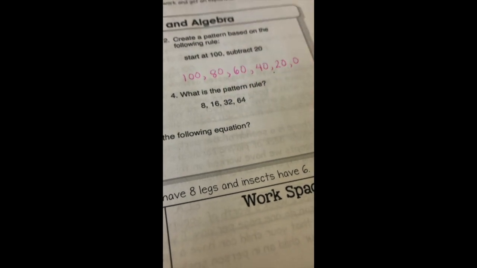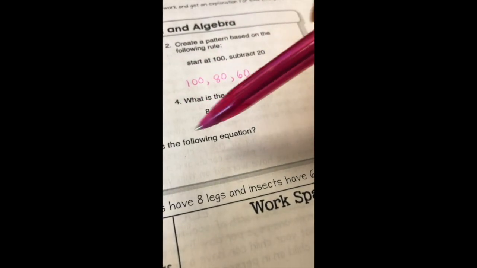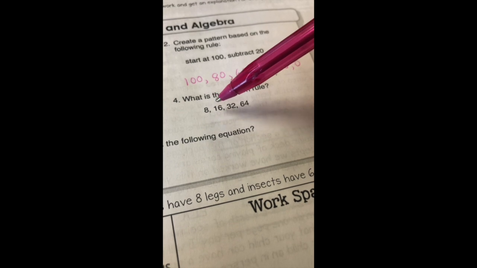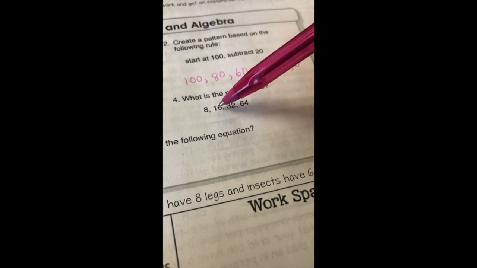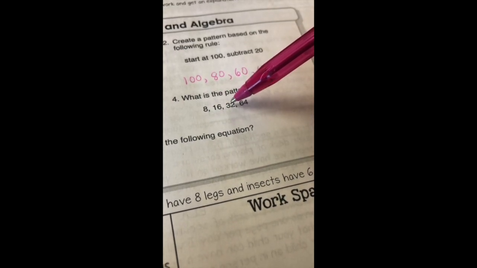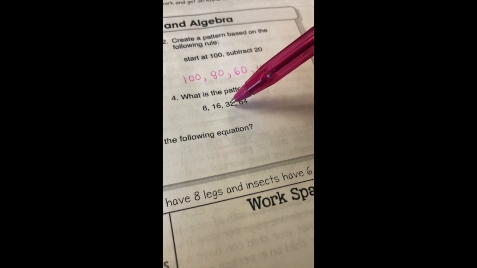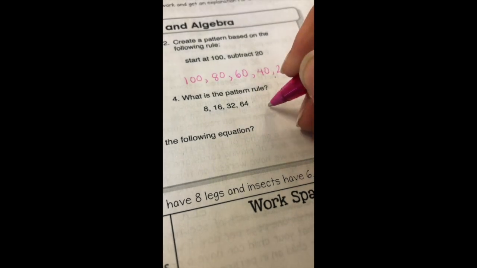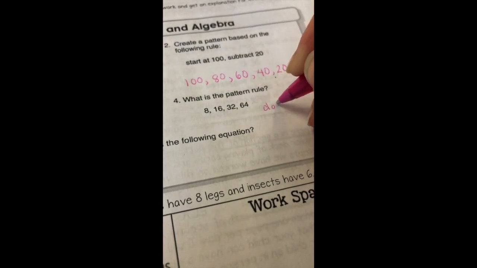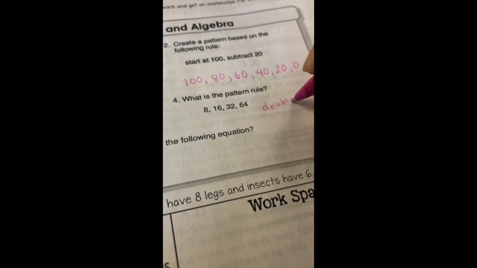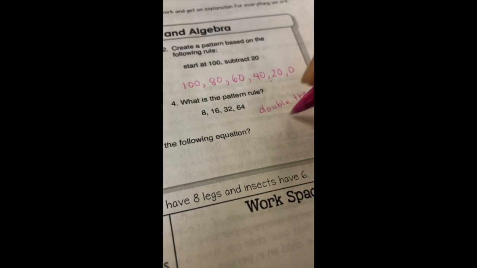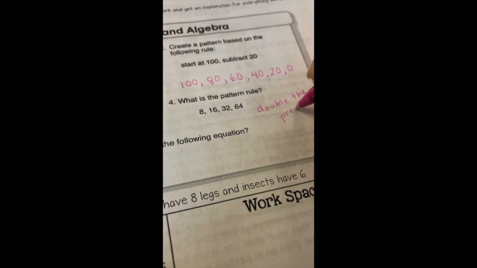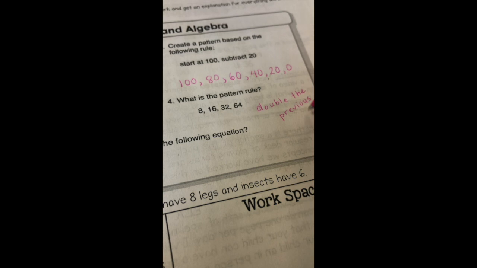And remember, double is just adding the number to itself. So 8 plus 8 is 16. I'm going to double 16. 16 plus 16 is 32. I'm going to double 32. 32 plus 32 is 64. So the pattern rule is double the previous number. Or you could say double the last number.